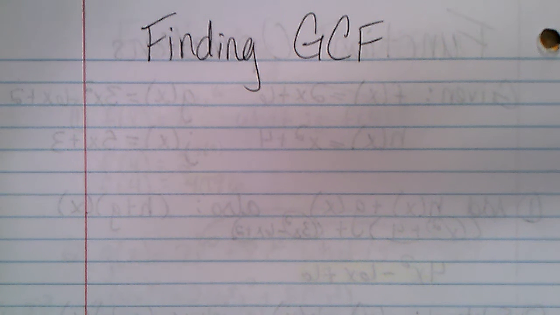So GCF is one of those things that you'll eventually want to be able to do in your head, but I've got a couple strategies for you if the numbers are really big or you just want to check your mental math, because making sure you have the greatest common factor is really important. So the old way of doing it, like I did in the previous slides, was listing out every single number that goes into that number, comparing them, finding the biggest one, and it's just really time consuming.